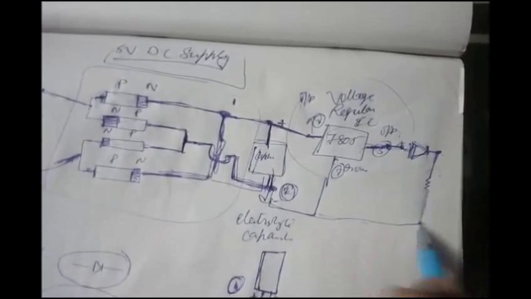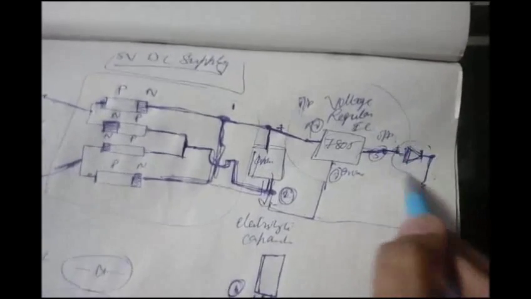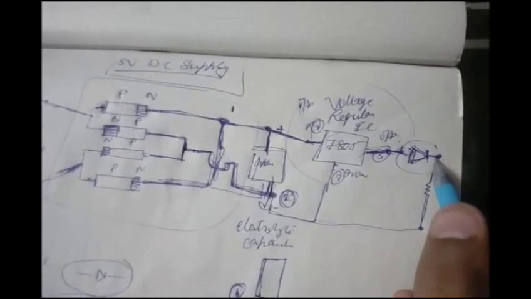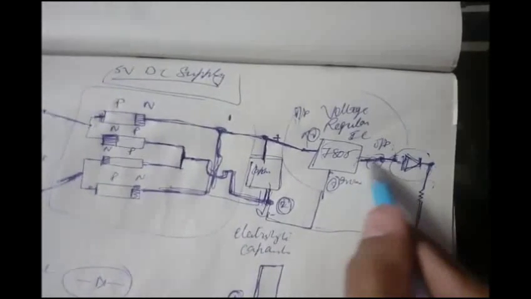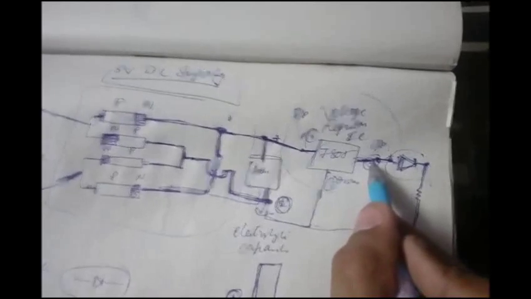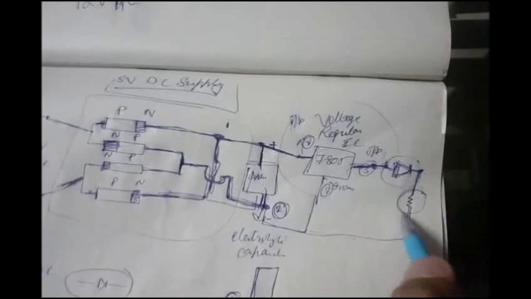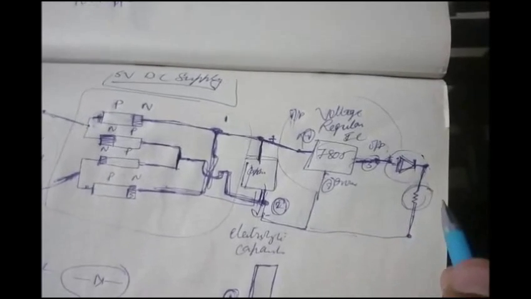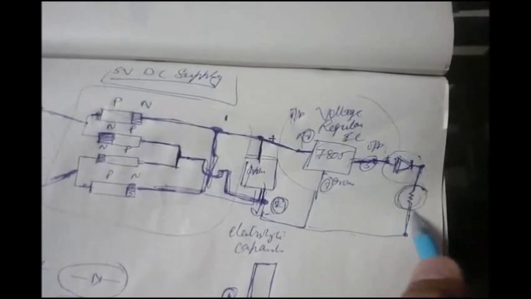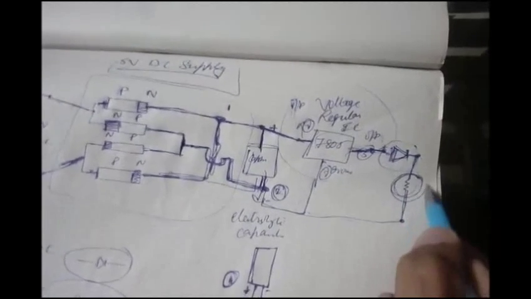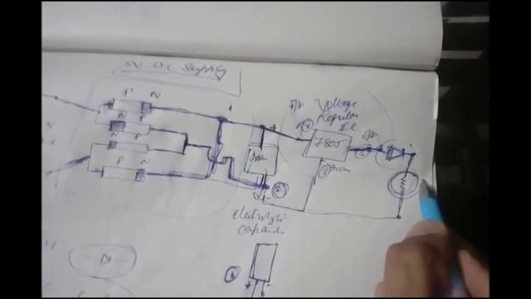Why? Because, as you all know, the LED has a cut-in voltage near 0.7 to 0.8 volt, and the output you are getting from the 7805 is 5 volt. So you need a voltage drop so that your LED works properly. You have to use a resistor, and as you all know, a resistor has no polarity, positive or negative.